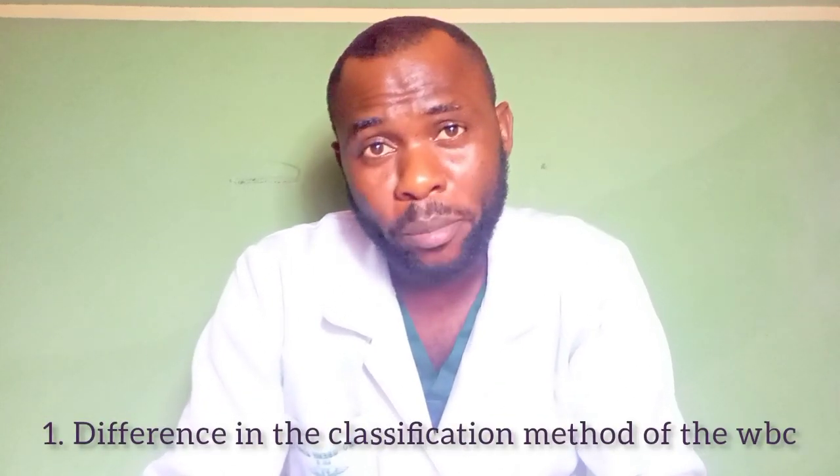So one is the difference in the classification method of the white blood cells. The 3-part auto analyzers classify or differentiate the white blood cells into 3: the lymphocytes, the granulocytes, and of course the monocytes. While the 5-part auto analyzers classify or differentiate white blood cells into 5 parts. That is the lymphocytes, the neutrophils, the monocytes, eosinophils, and of course the basophils.